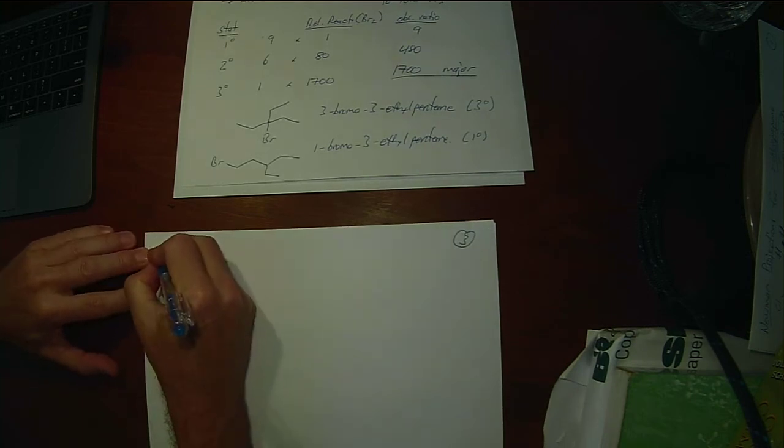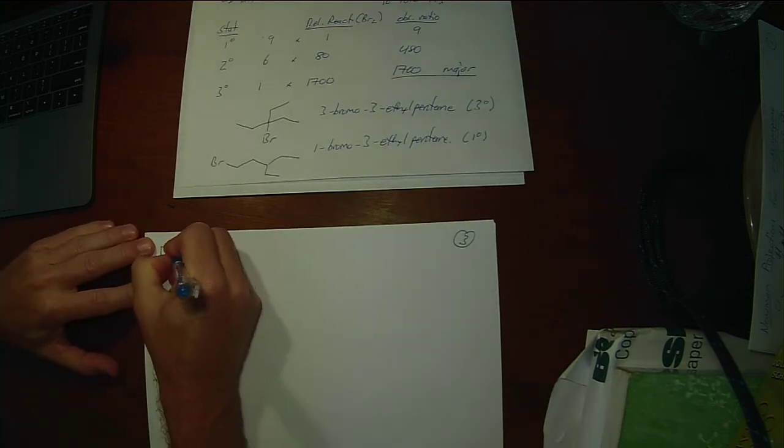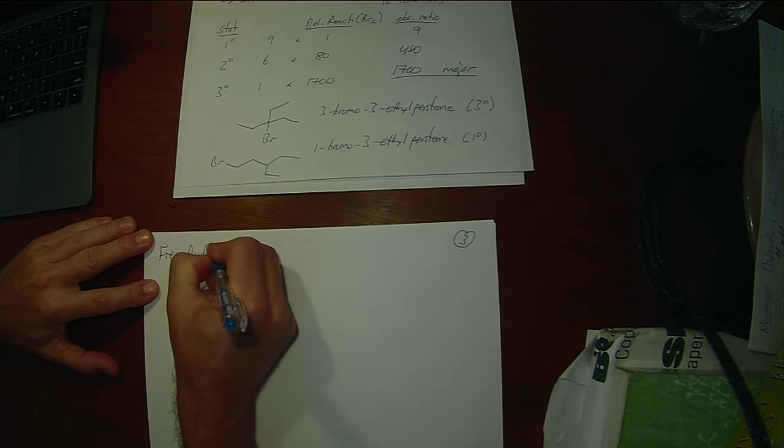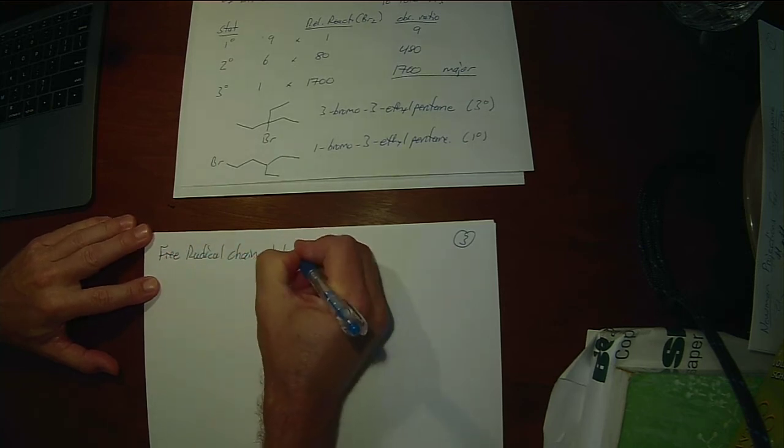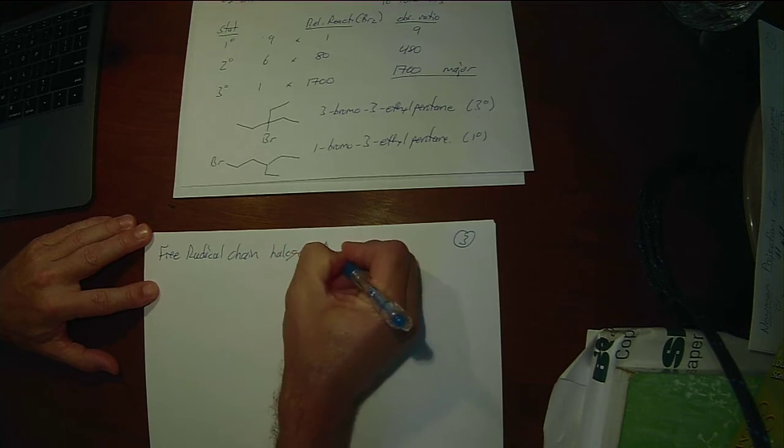So for any free radical chain halogenation, we're always going to have an initiation step.